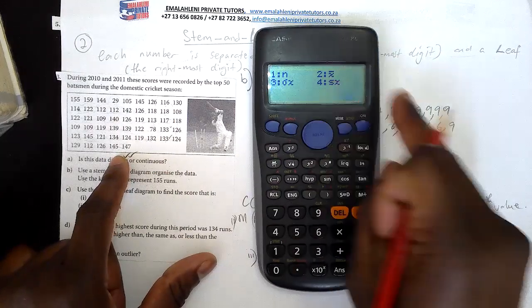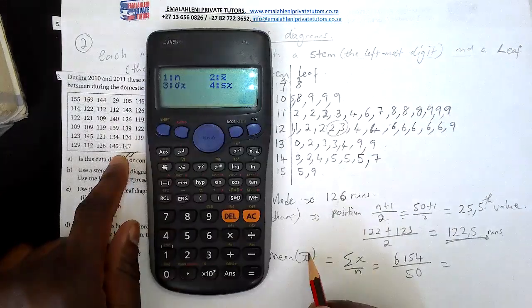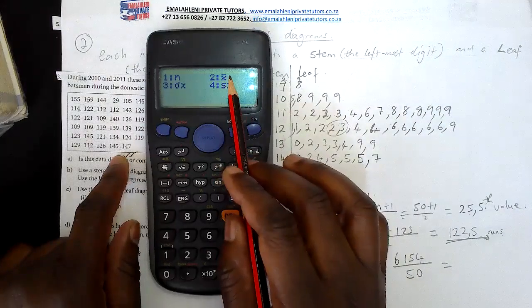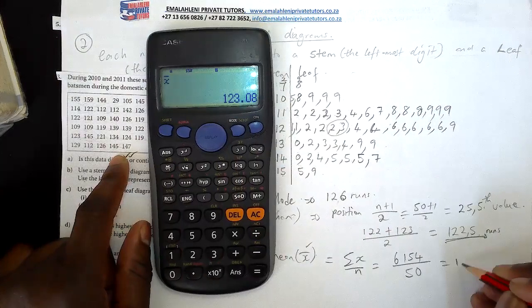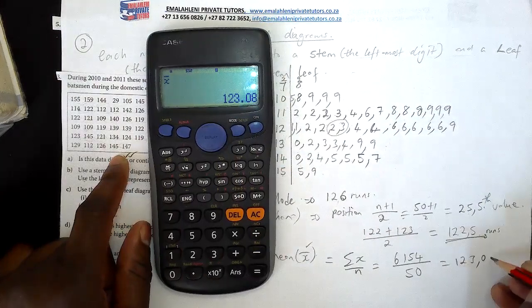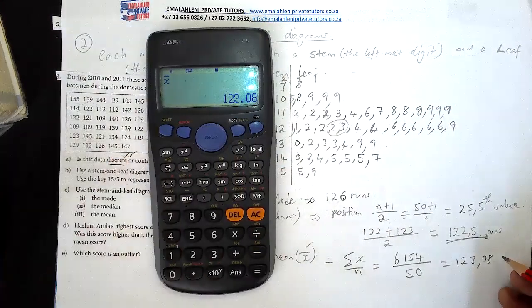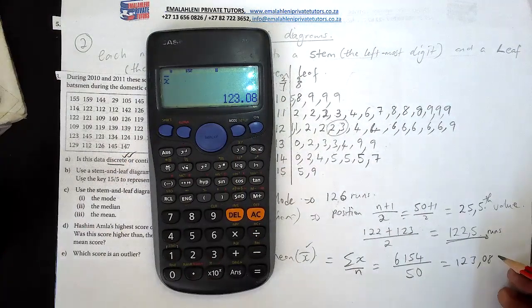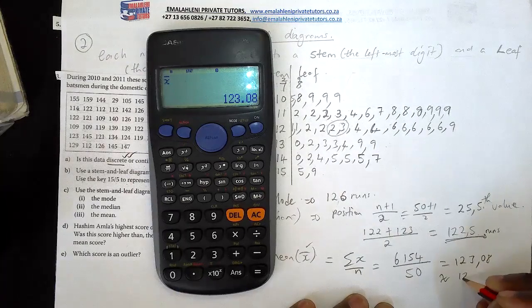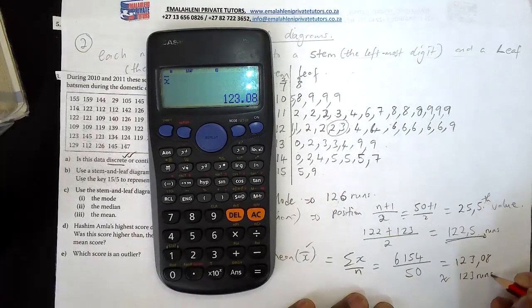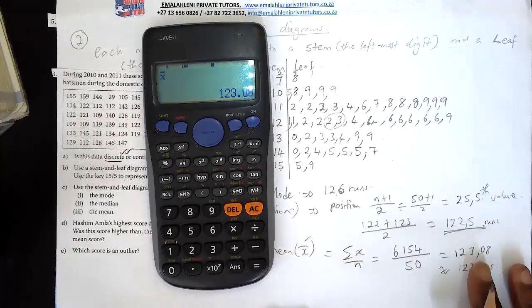It's showing you here the X. Then you press 2. Then we get our value. It's 123.08 rands, which is approximately 123 rands. Okay, that's what we're having there.